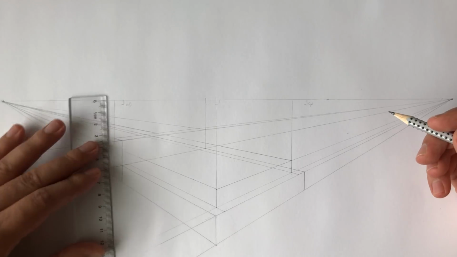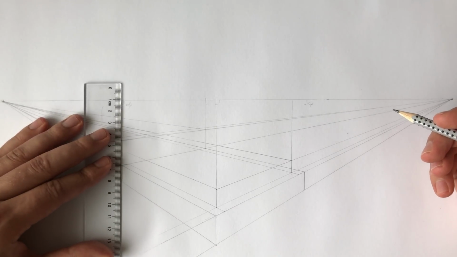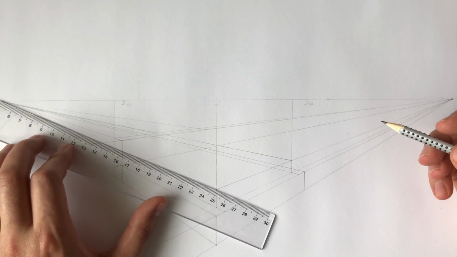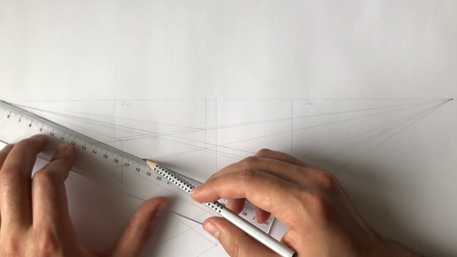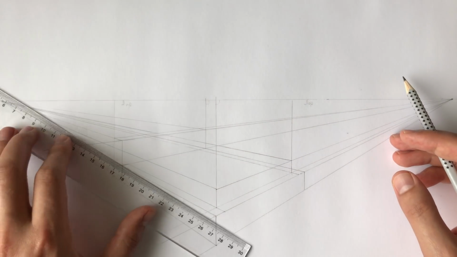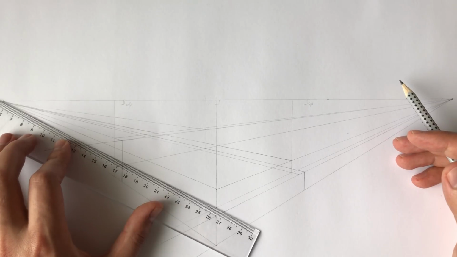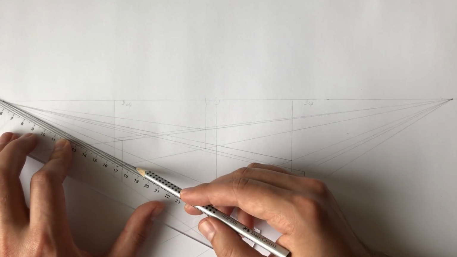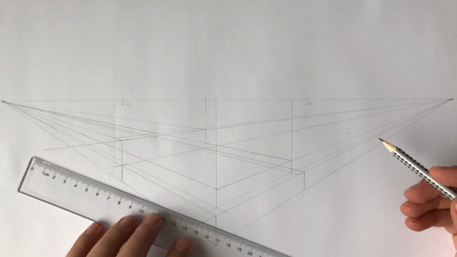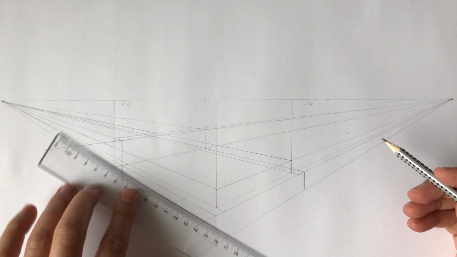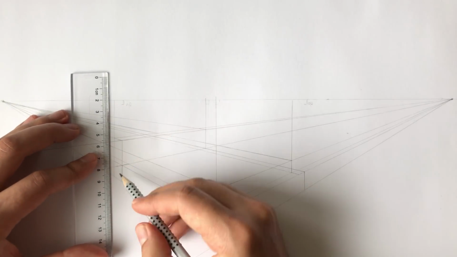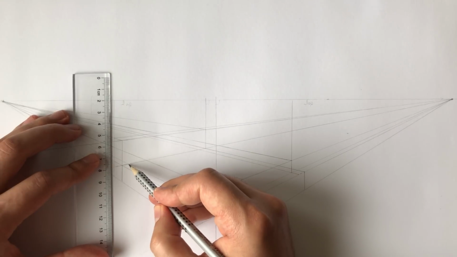Now, as you see here, and here, I want to draw the point where they meet this line and this line.